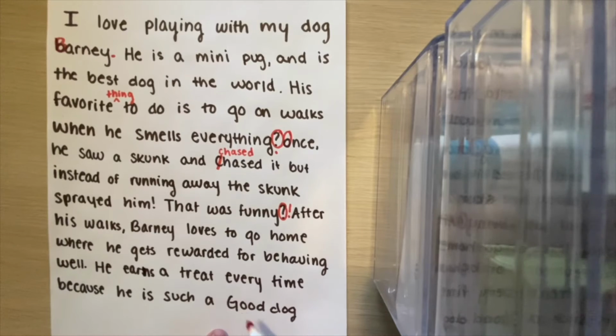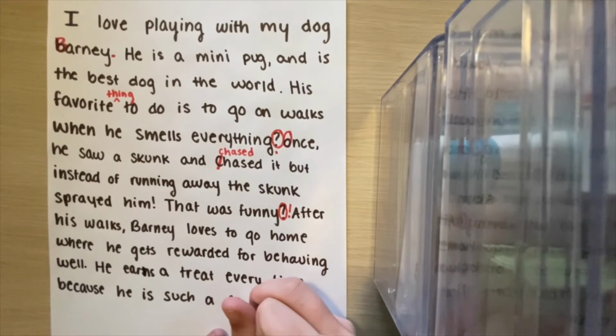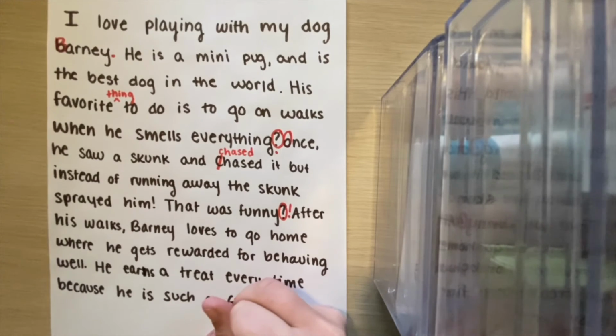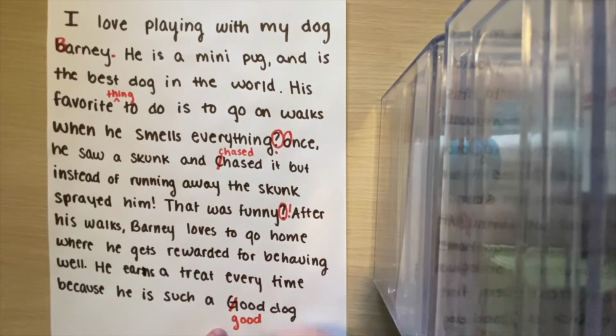Now, good is not in the MINTS category, which means we need to cross it out and make it a lowercase g. And then we need to end this sentence with a period because we're finished with our paragraph.